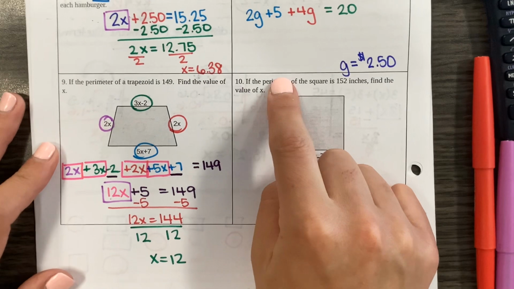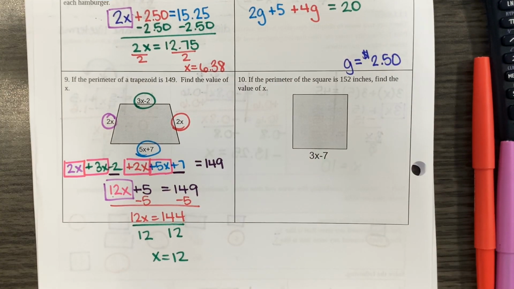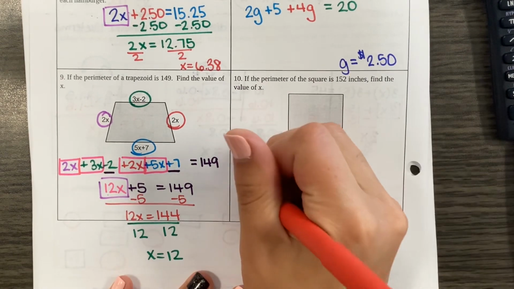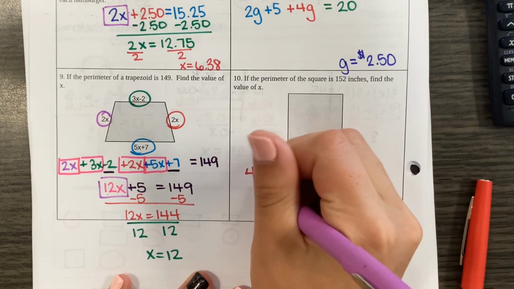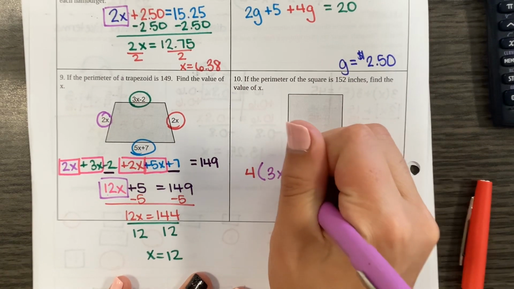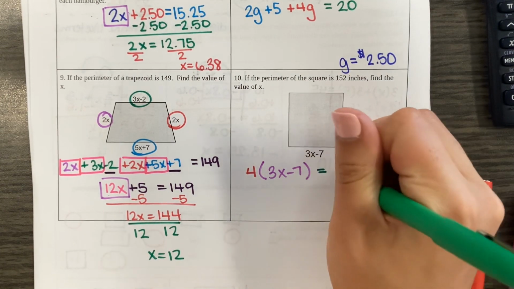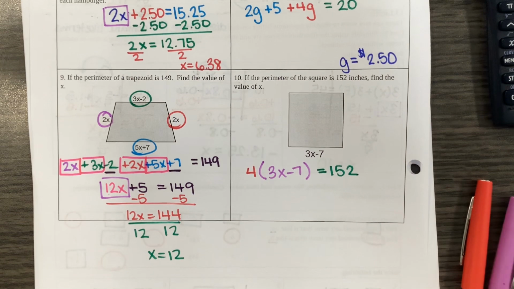Now this next one, they still want perimeter, but it's a little bit tricky. They tell you that the perimeter of a square is 152 inches. Find x. You have to use what you know about a square. What we know about a square is every single side is exactly the same. So there are multiple ways that we can do this. We can do this with combine like terms because we can go back to what we did over here. We could also say, since there are 4 sides and each side is 3x minus 7, we can multiply them. And those 2 pieces are going to give us a grand total of 152.